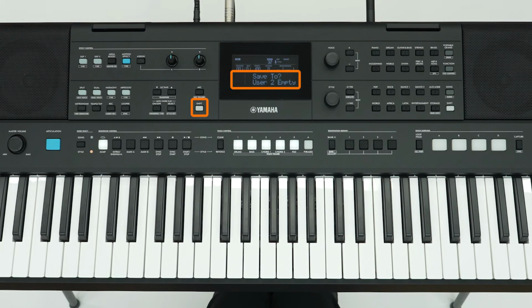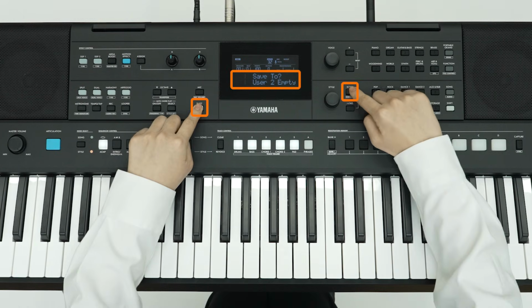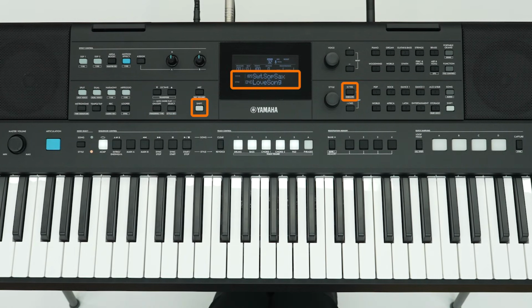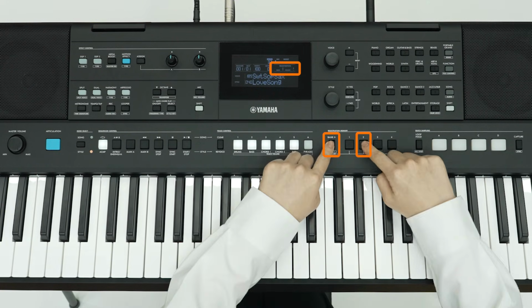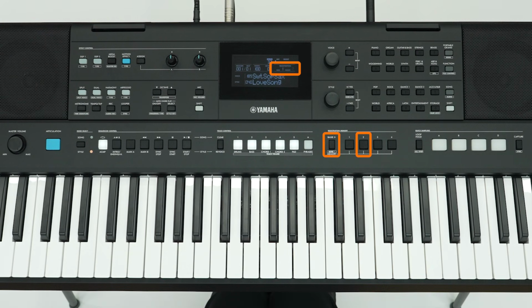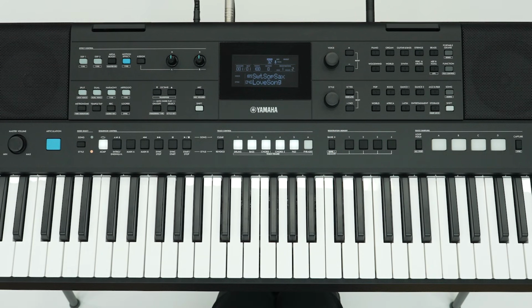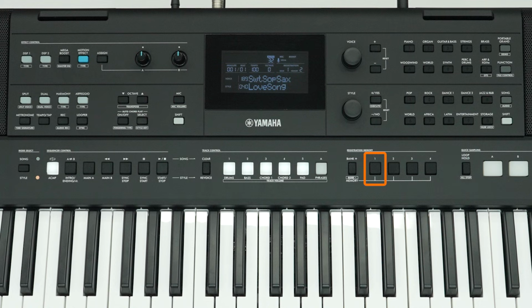Save the data by simultaneously holding down the Shift button and pressing the +/Yes button. To save this condition to registration memory 2, simultaneously hold down the Bank + button and press the 2 button. Let's try playing with the saved chord progression. Recall the data by pressing the registration memory 1 button.